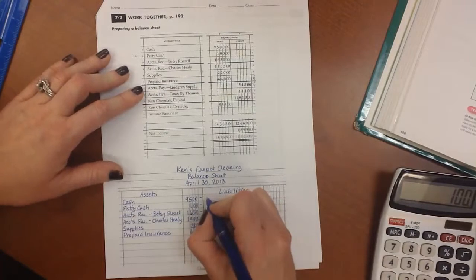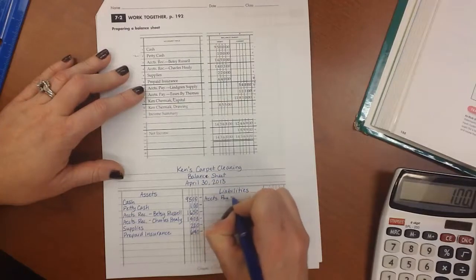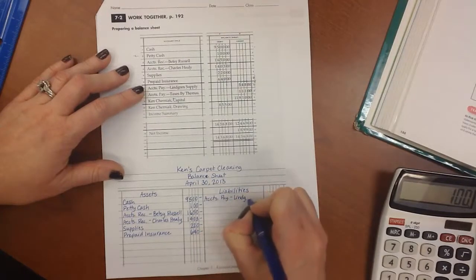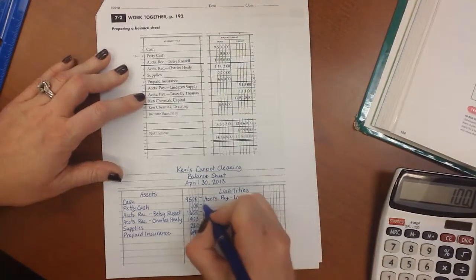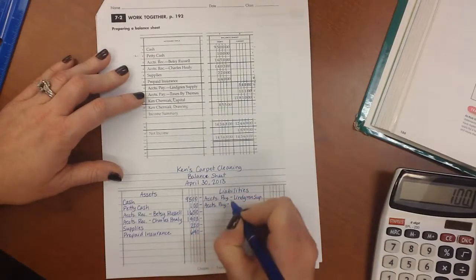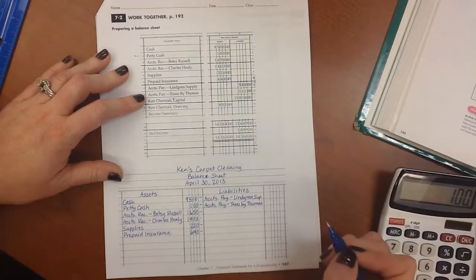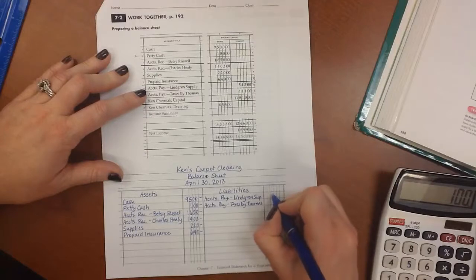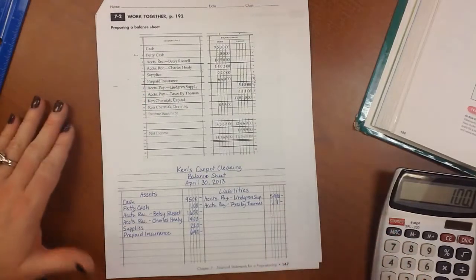And our liabilities are going to be our accounts payables. I'm going to have to abbreviate because I wrote too big. Okay, it looks like we only have two liabilities.